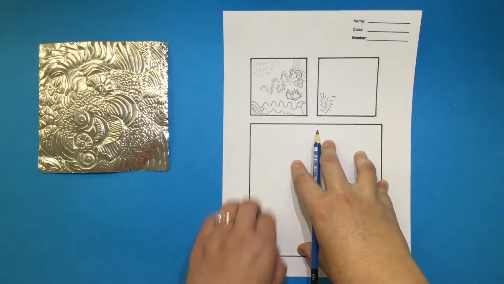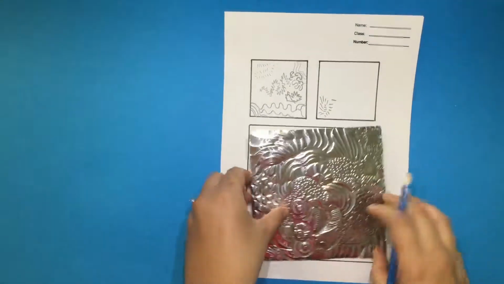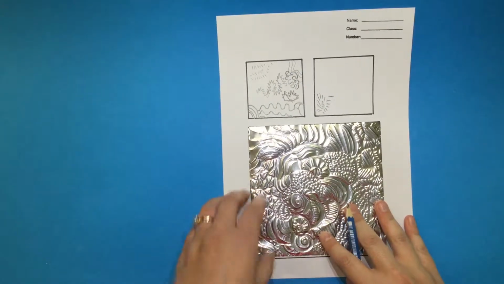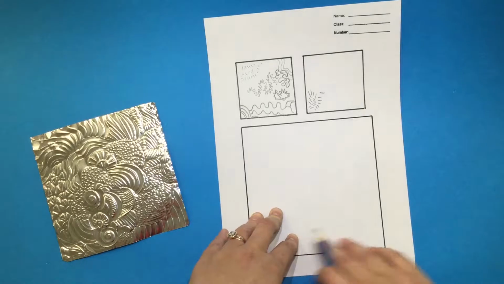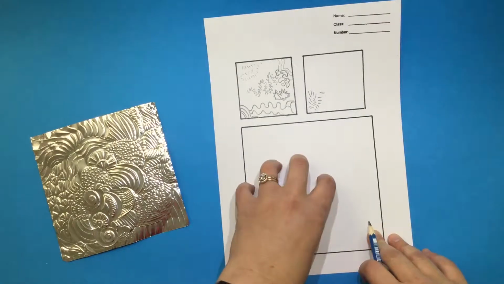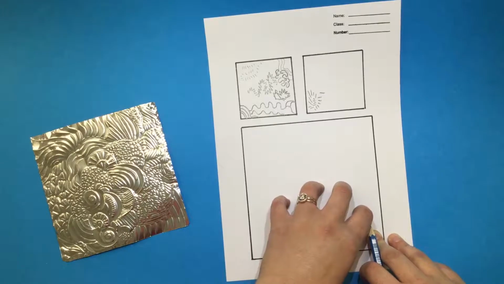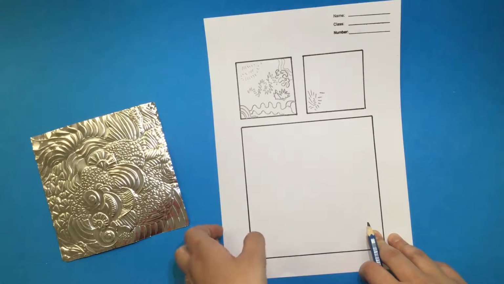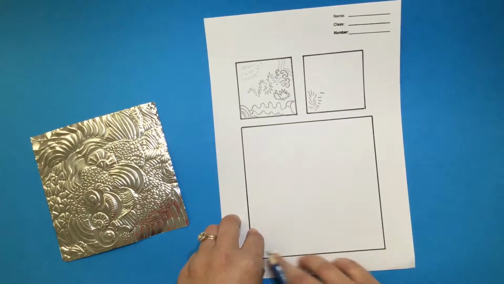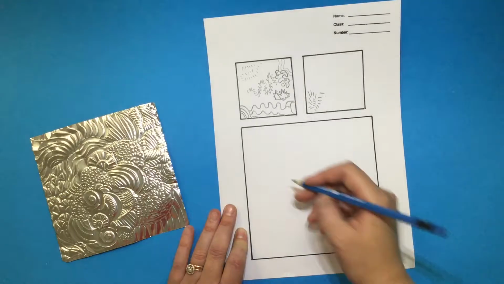In this square, I have provided for you a big square, which is the same size as your foil. And this square is not mandatory. You do not have to do this square. But if you feel more confident doing a large size of your pattern here in this square, what you can do is cut it out and use it on top of your foil. And I will show you how that is done.